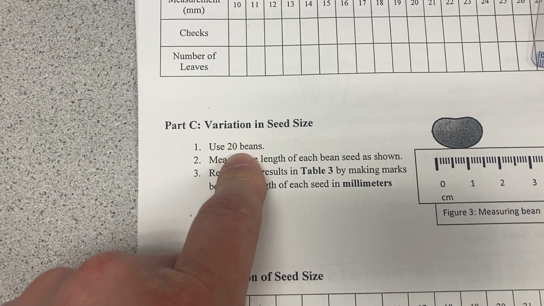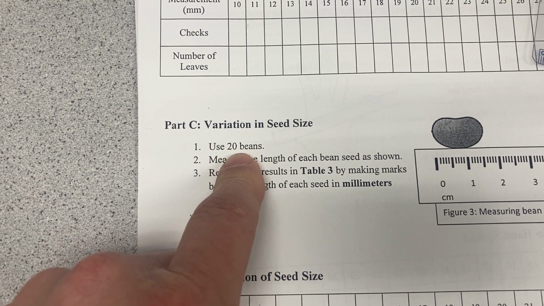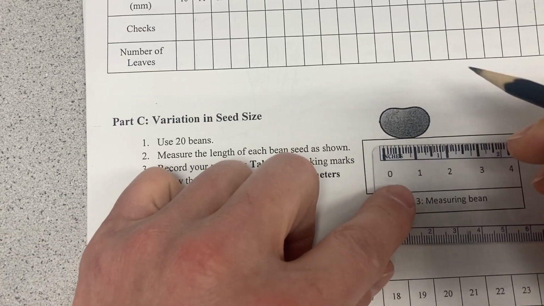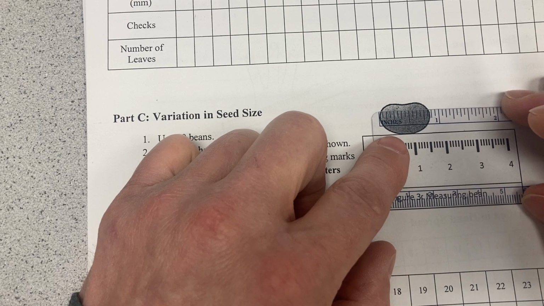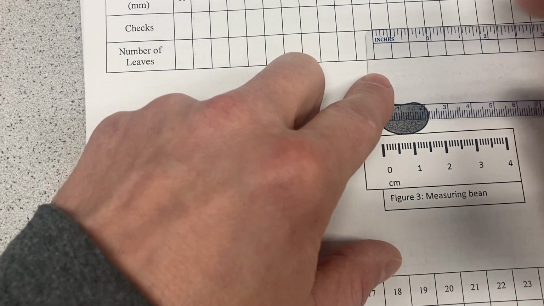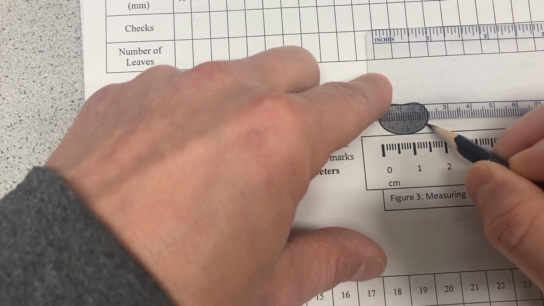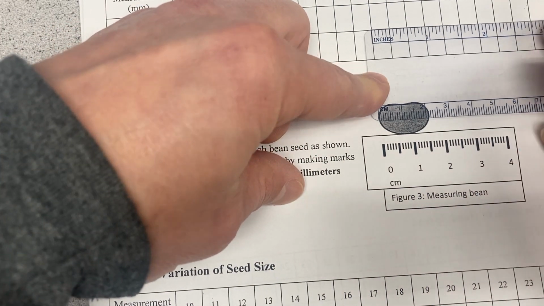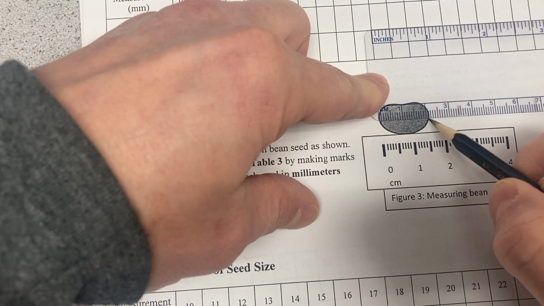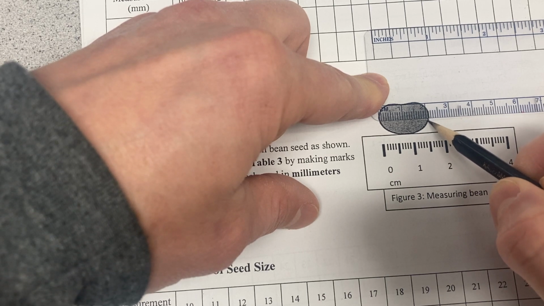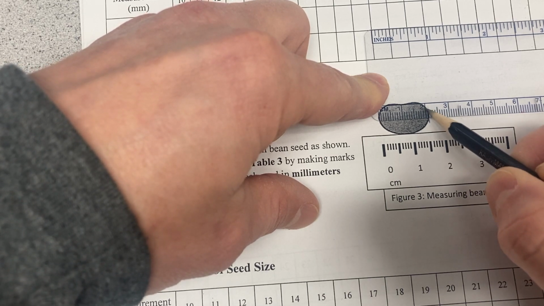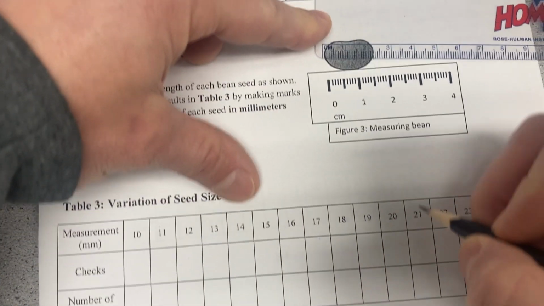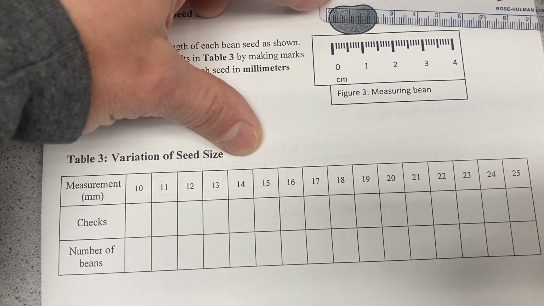You're gonna measure 20 beans. So don't measure 50 of these. Pick out 20, and you're measuring from end of bean to end of bean. So right there, this is once again in millimeters, it looks like I'd have 21 millimeters on that bean right there, because it's one line past the two. So I'd make a mark over here on 21, and when I'm done, I would tally all those up down below.